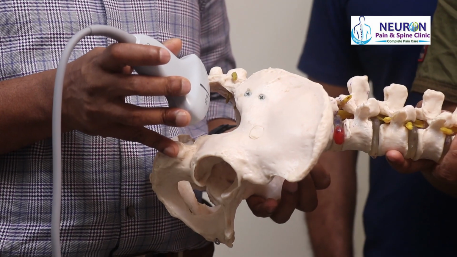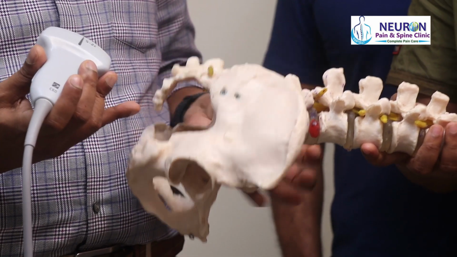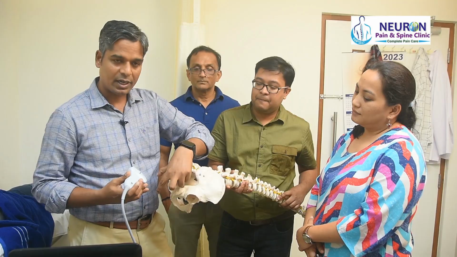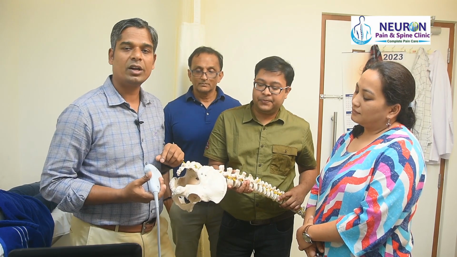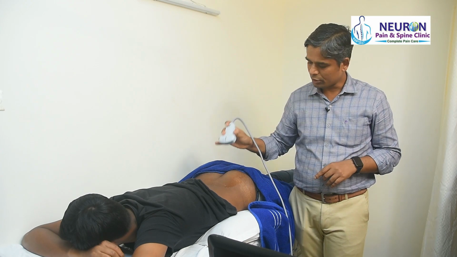And in this second little oblique scanning, as I scan a little down, I will see this ischial tuberosity, the obturator internus, and I can scan down further for that quadratus femoris muscle. So I am using a low frequency curvilinear probe.